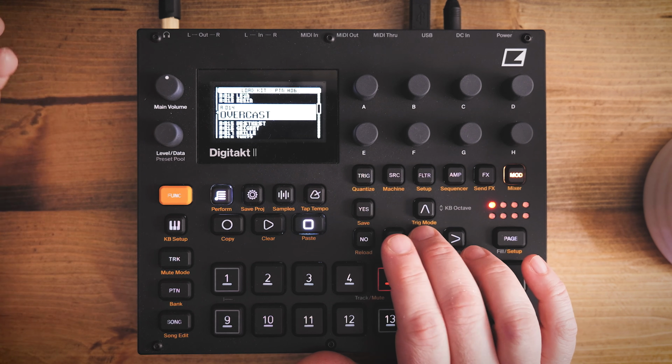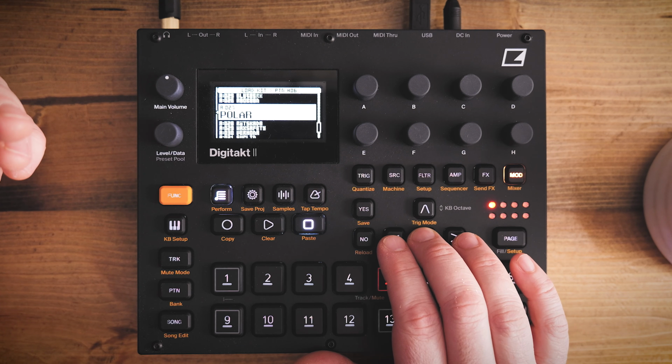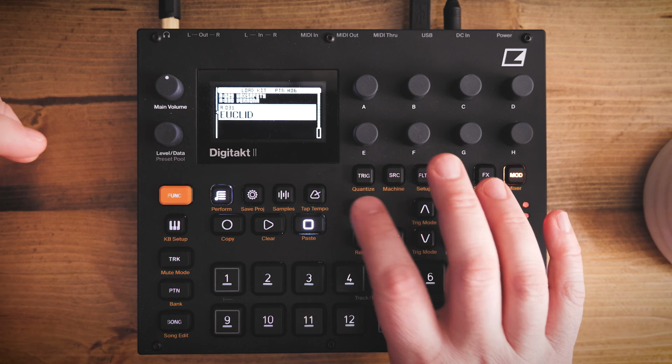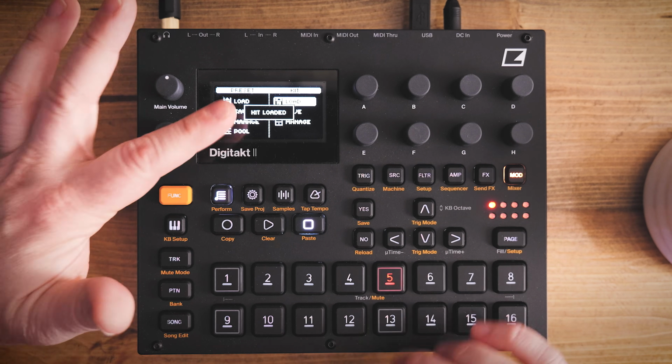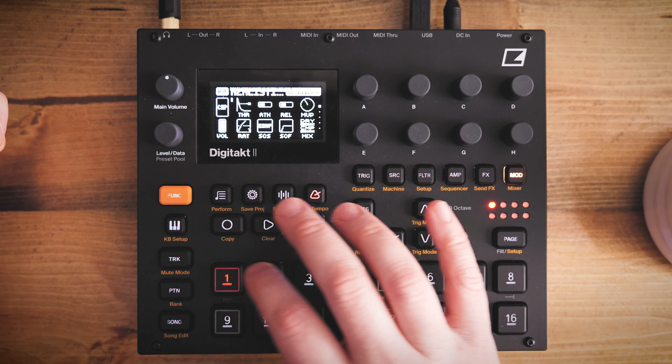But either way, we're going to load up this kit, and you can see that it has all the kits that are in the preset patterns that come with it. And then down at the bottom, I have one that I made called Euclid that I was going to do for this project, and it's loaded. So we can get out of that menu, and this is what it sounds like.